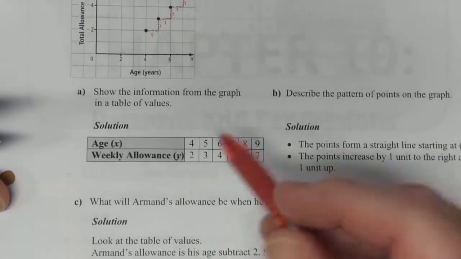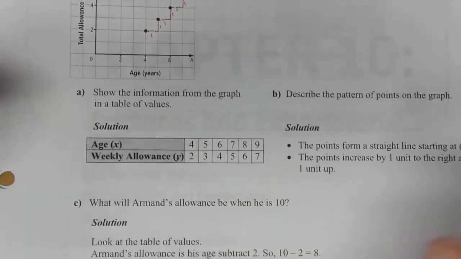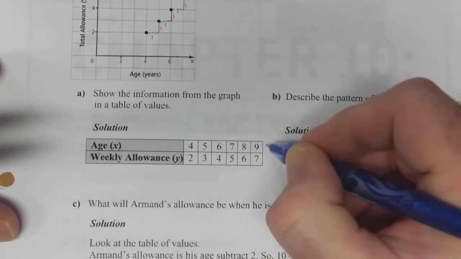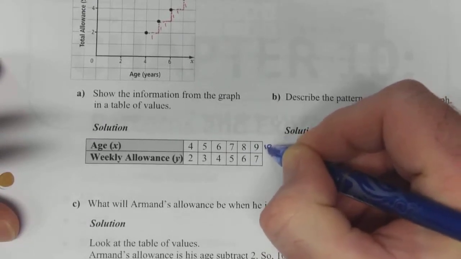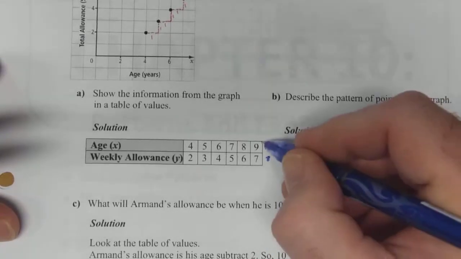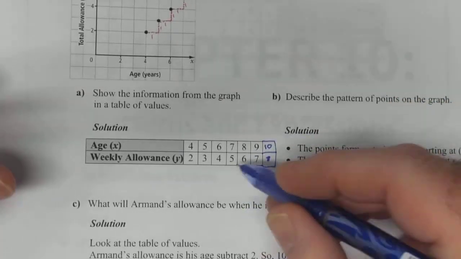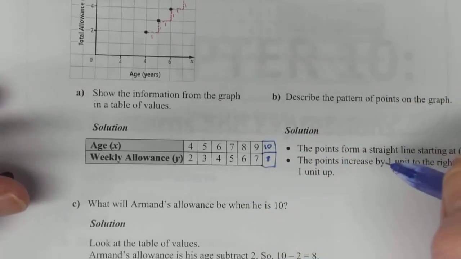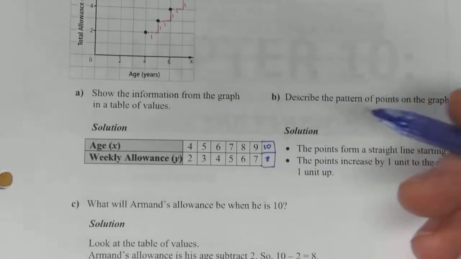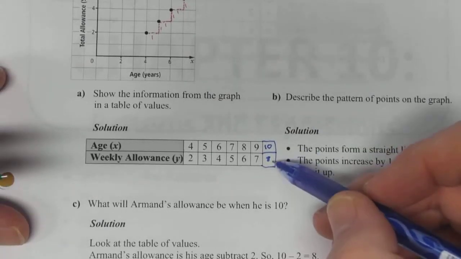So you can look at the table of values. The top number is going up by 1, the bottom number is going up by 1. So if you continue that pattern, 8, 9, the next number is 10. 5, 6, 7, the next number is 8. So you can extrapolate from the information provided because you know there's a consistent pattern. Extrapolate means to go beyond the given data. And so when he's 10, he's going to get $8.